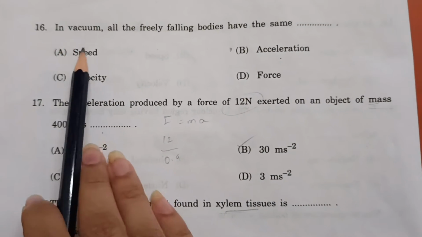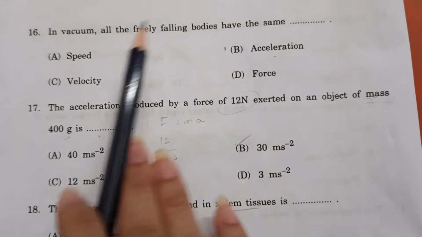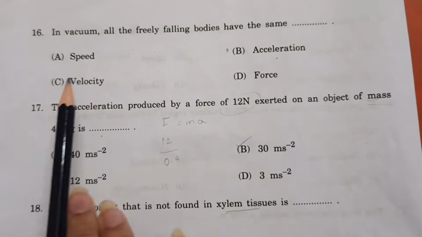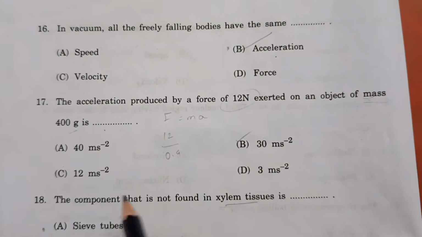Question number 16. In vacuum, all the free falling bodies have the same dash. A. speed, B. acceleration, C. velocity, D. force. And the correct option is B.